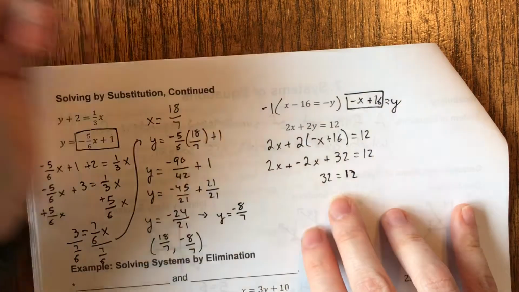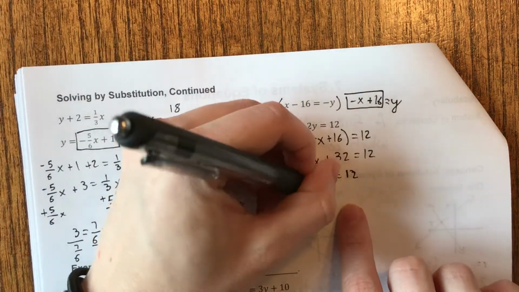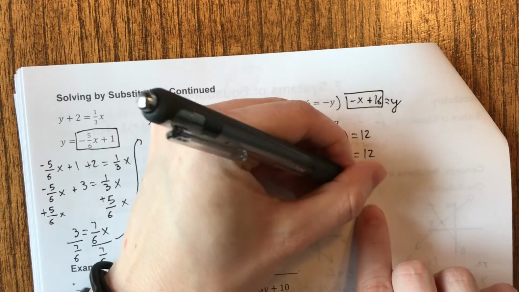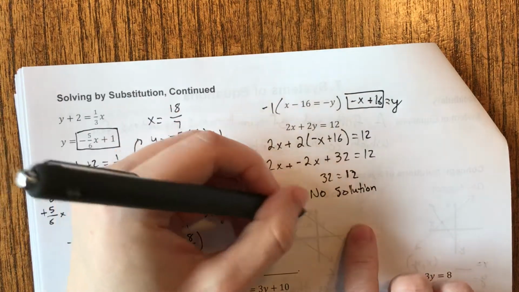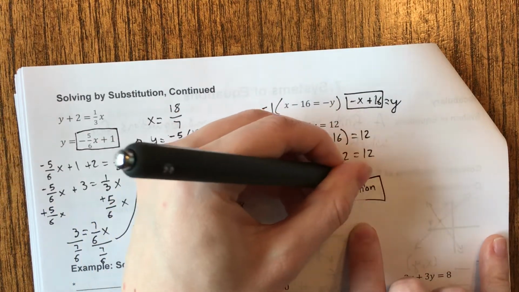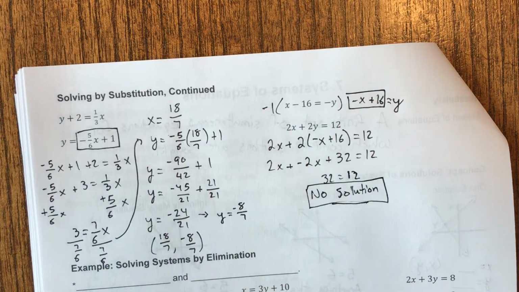And remember what we talked about on the front? This doesn't make sense because 32 does not equal 12. So this is going to be a no solution system. If I were to graph this system, I would see that the system has no spot where the two lines intersect. They would be two parallel lines.